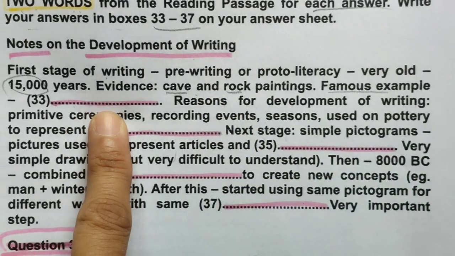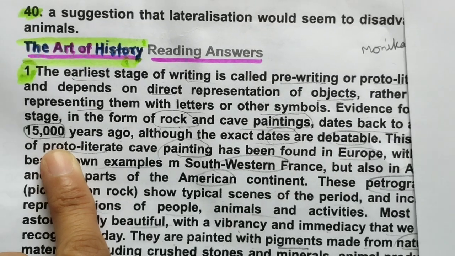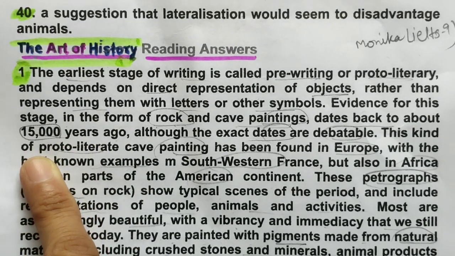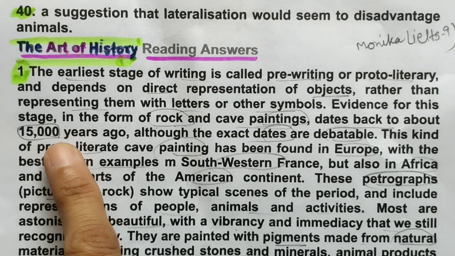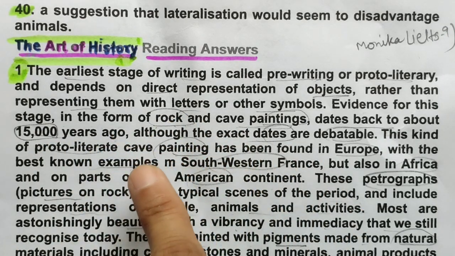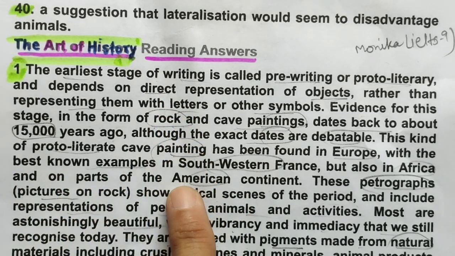Of course, we will start from the first paragraph. I can see 15,000 years. I have already circled it when I was doing the first type of question. I have not marked everything with underlines and circles, only a few things I have circled.